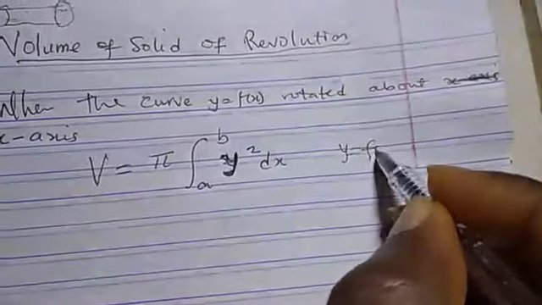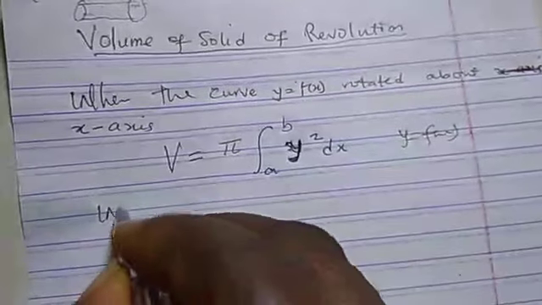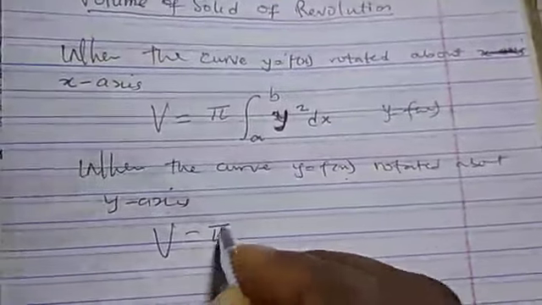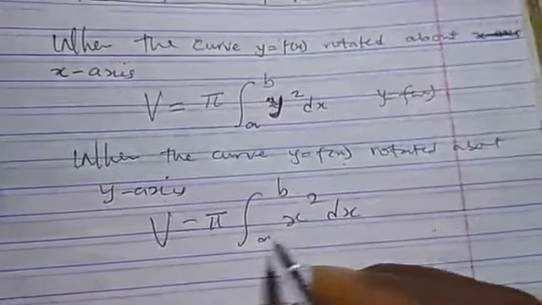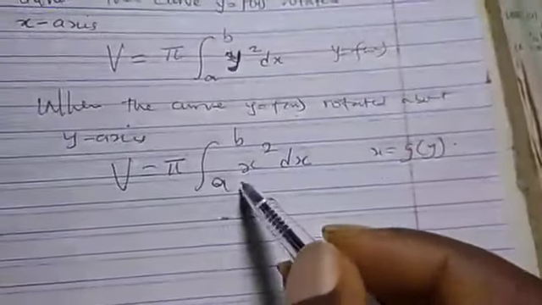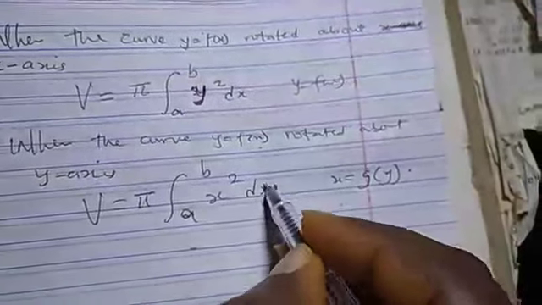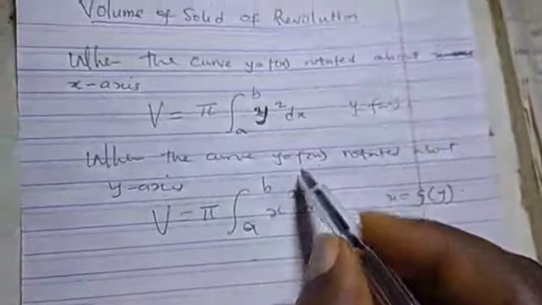Just know that y simply means our f of x, just like what we have here. And when the curve is rotated about y-axis, the volume is given as pi integral from a to b of x squared dy. So we say that x is g of y.